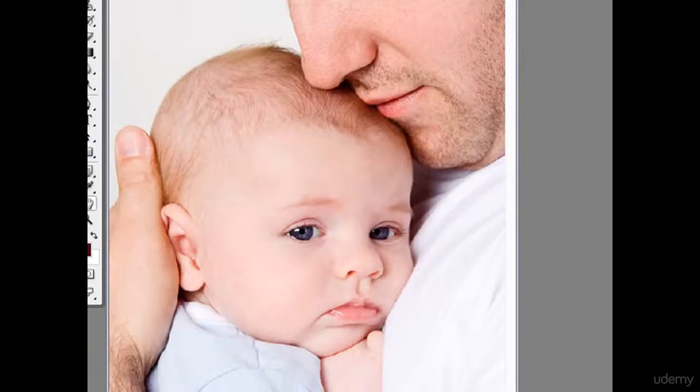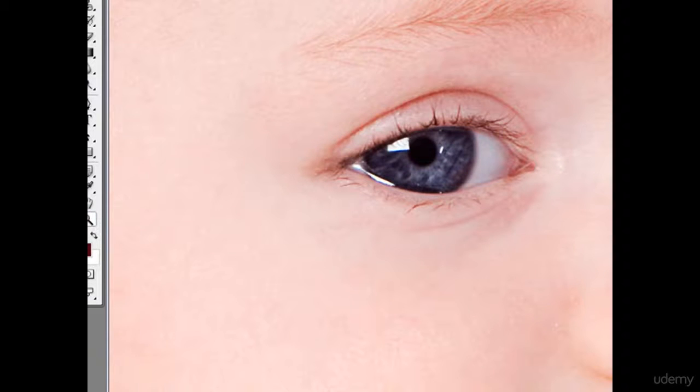Let's look at a before and after. I'm not sure if you're going to see it on the video, so let me zoom in at 100%. On the little baby's eye, before and after. I'm sure you can see the difference there, before and after.